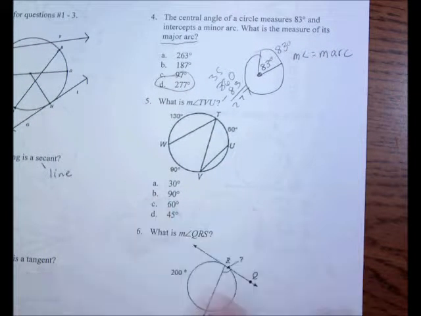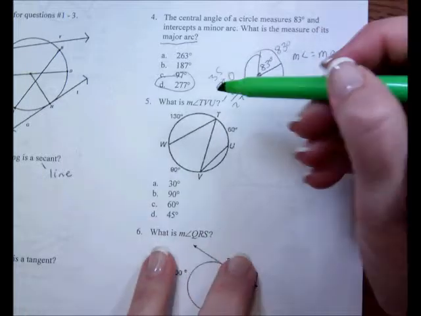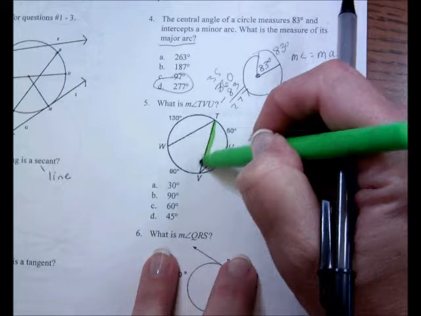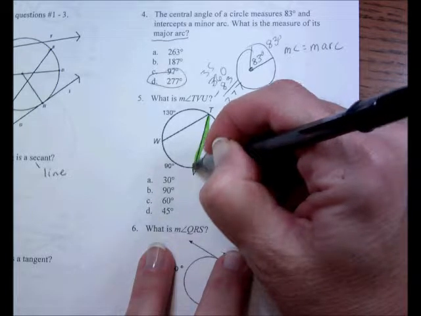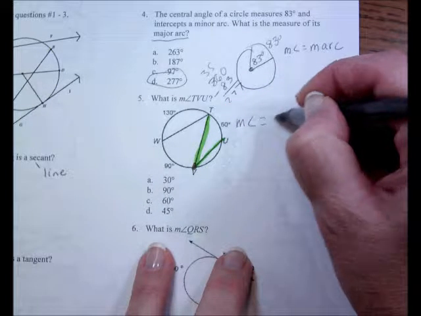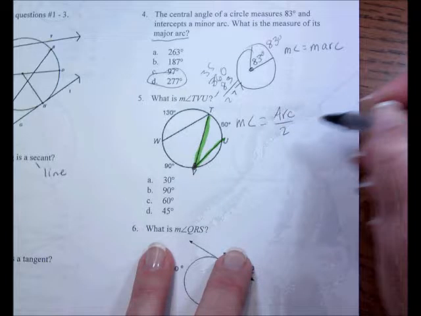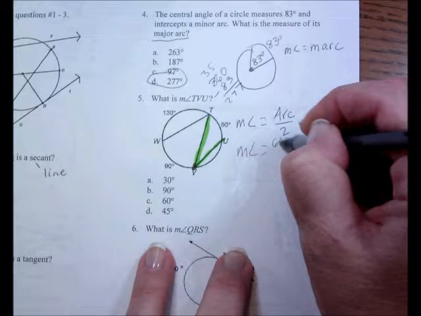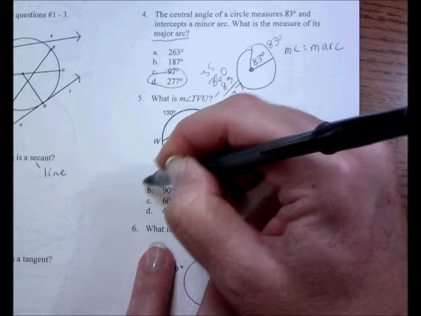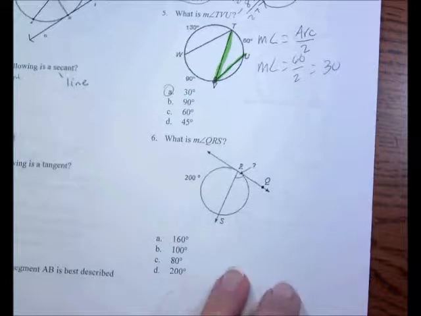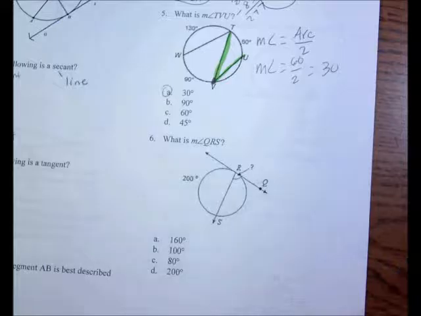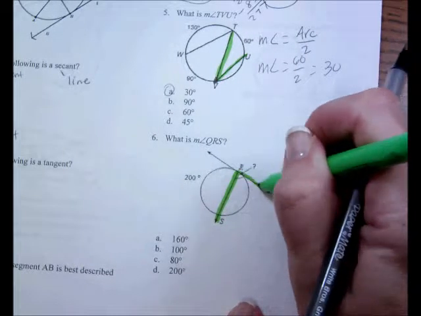Number 5 asks you to find the measure of angle TVU. I went ahead and highlighted angle TVU, and the vertex is on the circle, so I know that the measure of the angle is equal to the arc divided by 2. So the measure of the angle is equal to 60 divided by 2, which is 30. Number 6 says the measure of QRS.